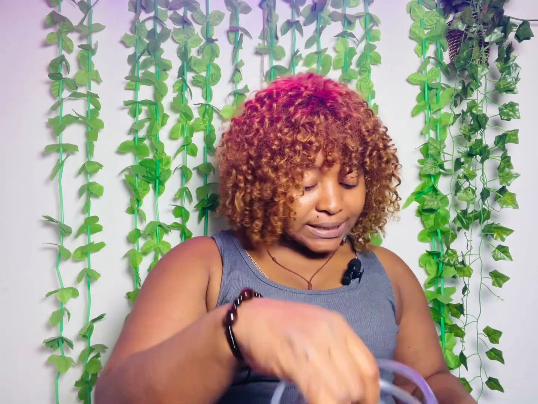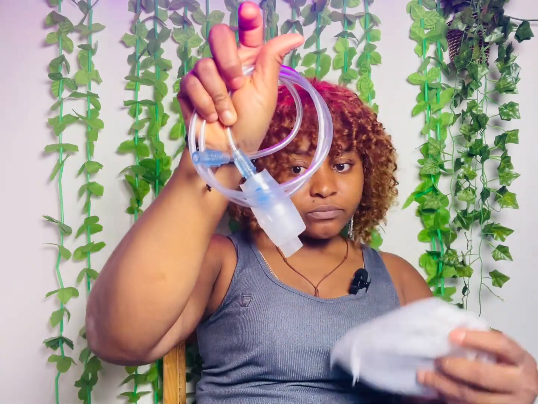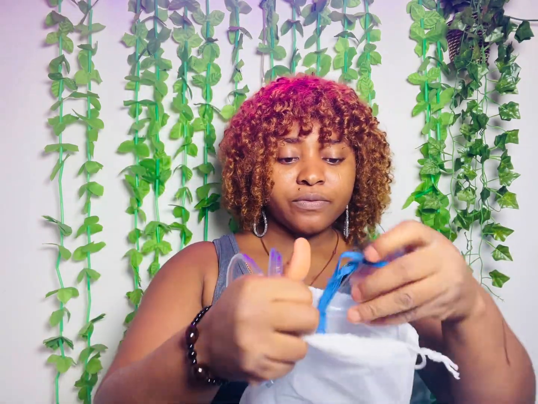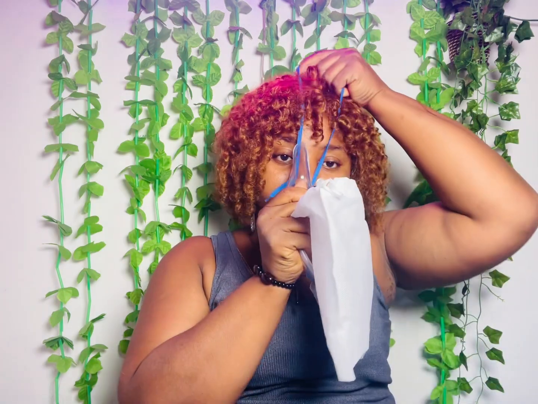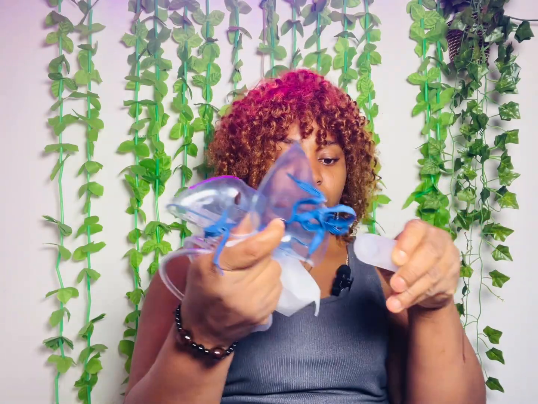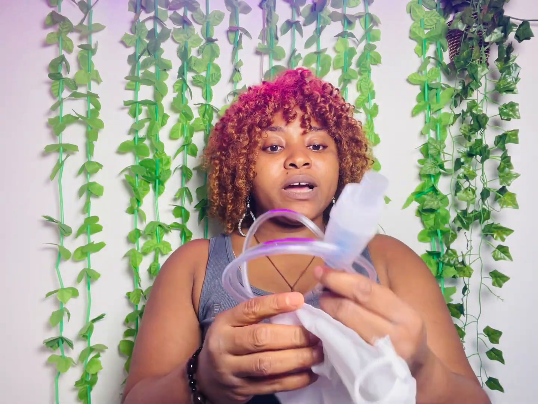Inside this product we have this tube, and we have this nose mask. It's supposed to be here. We have one for adults and one for kids as well. The first one is for kids, and this is for adults. Inside this product we have this too. I'm going to keep this one because I've shown you. And then we have this.